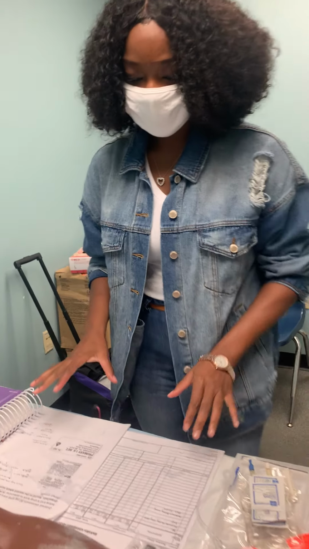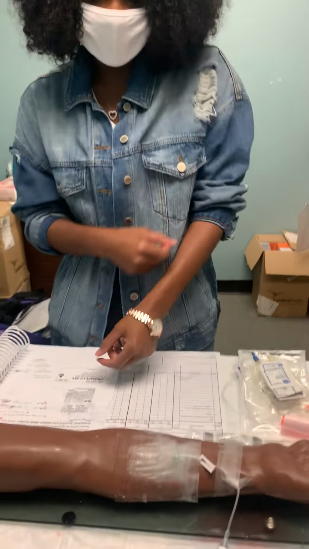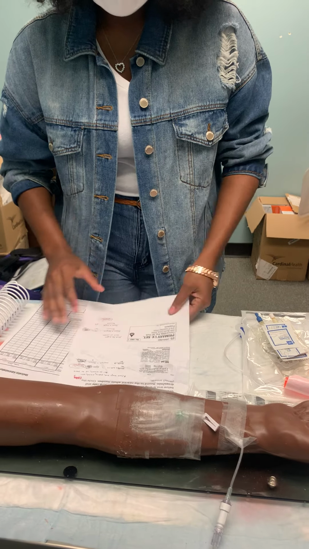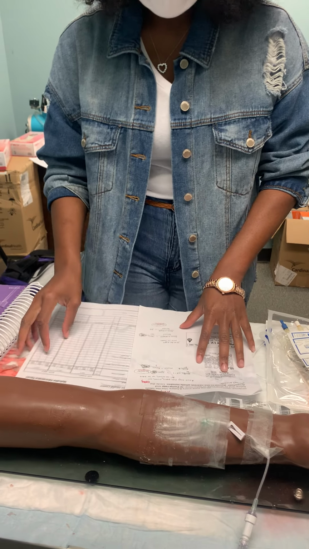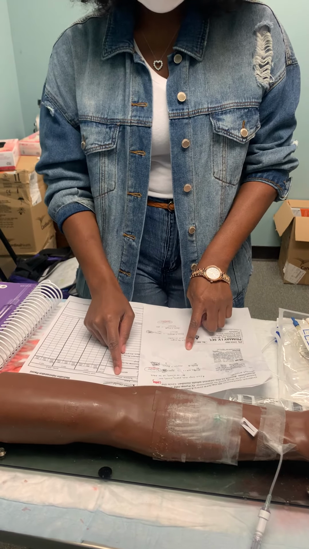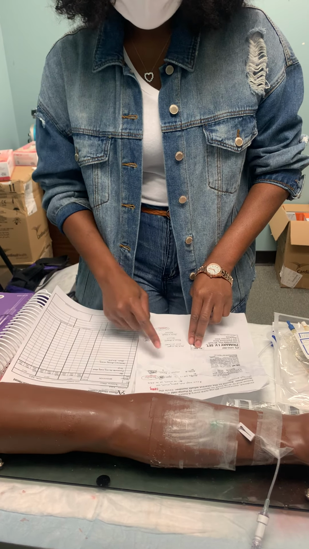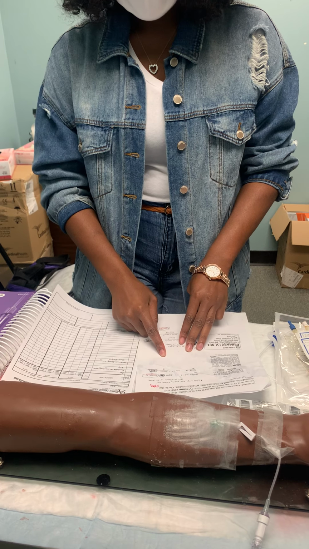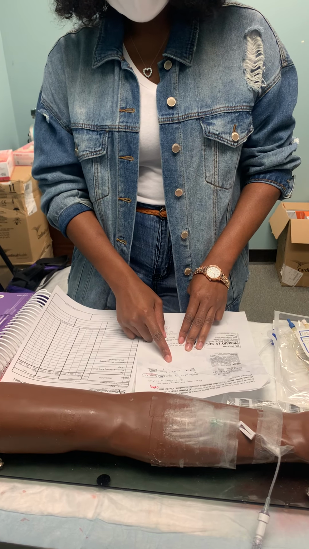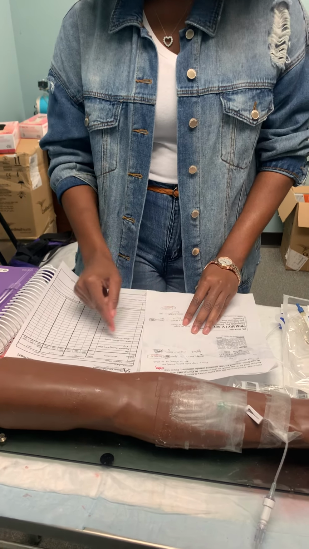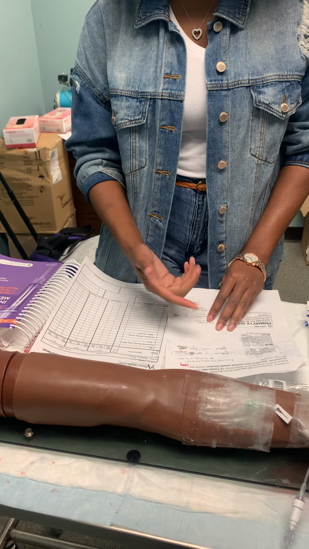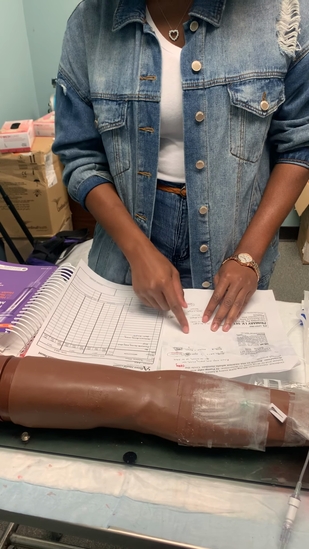Okay, so I'm in a nursing station. The first thing I'm going to do is compare my physician's order to my MAR. In doing it, I'm checking the patient's name, Jasmine Green, the type of medication, gentamicin, the dose of the medication, 80 milligrams, the time of the medication, every 8 hours, and the route of the medication, IVPB.